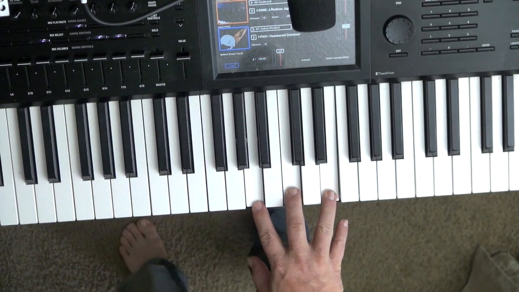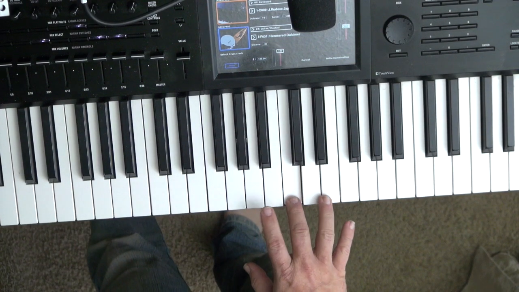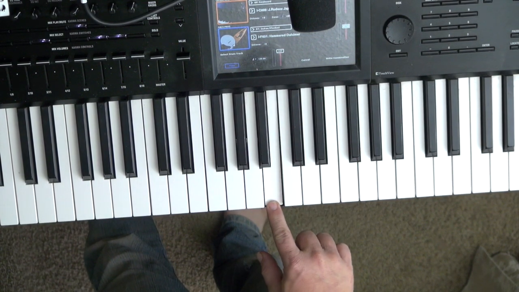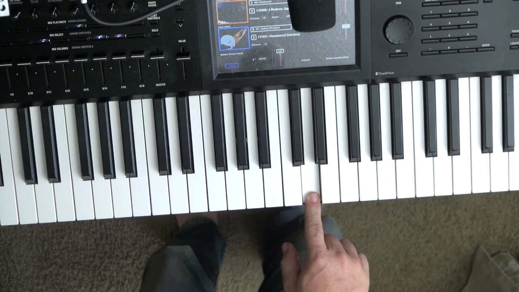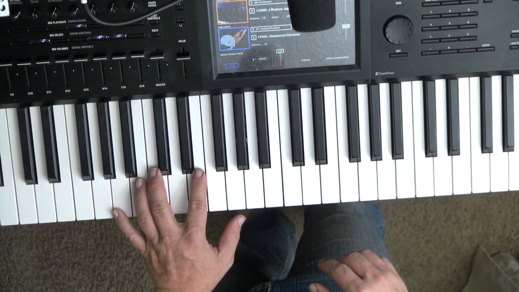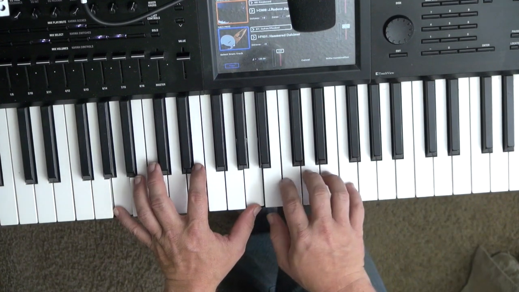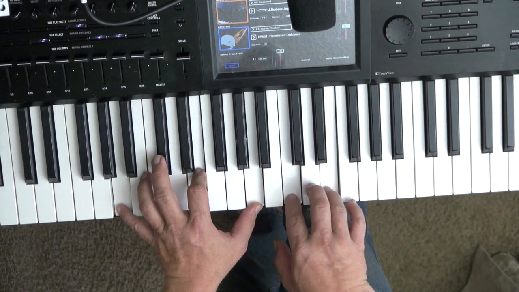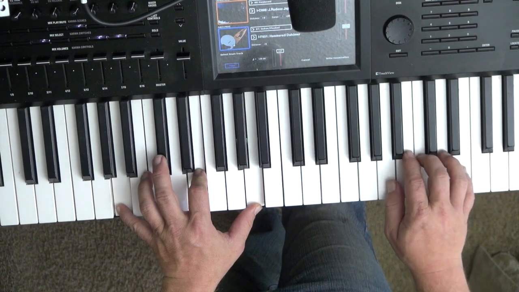Okay, so in a minor chord, there's still the root note, the third, and the fifth. This is still the second. This is still the fourth. In A minor, try just playing around. Hit the chord and try just playing around with the melody.